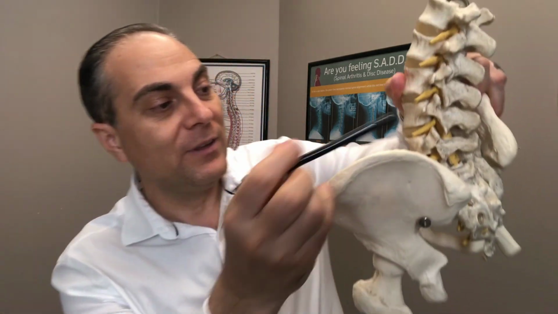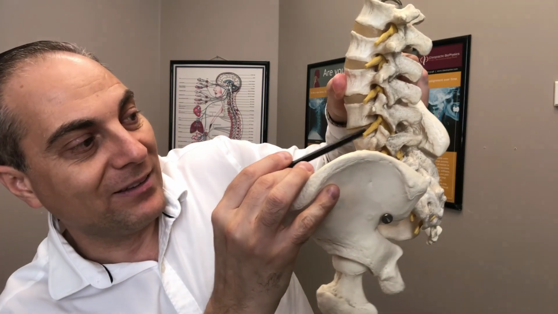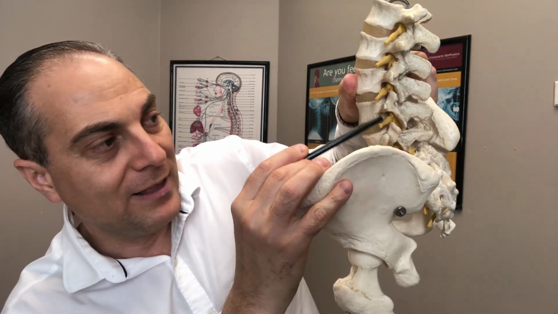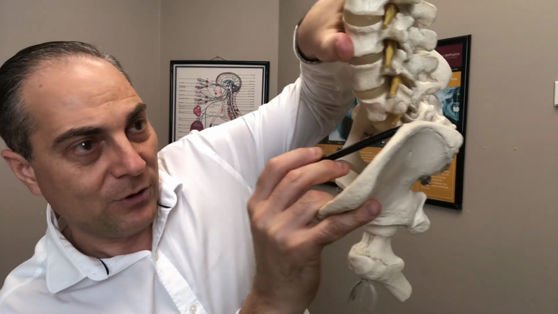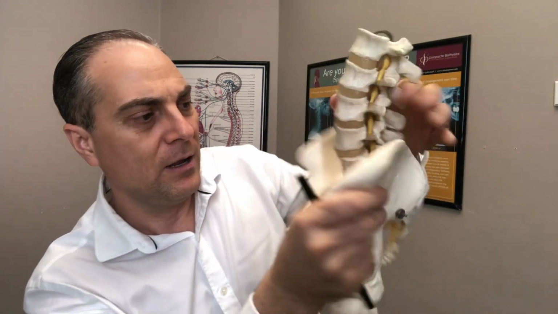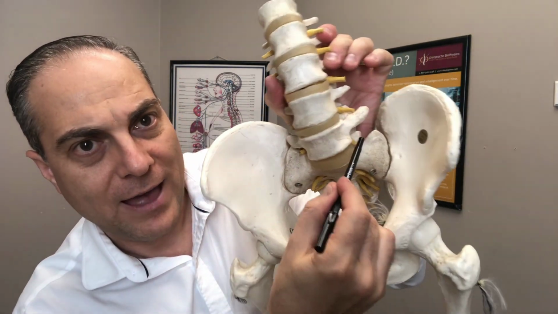And why that happens is, I'll show you here. If this area of the disc begins to bulge out and irritate this L4 nerve or the L5 nerve down here, that nerve will also distribute its signals down the back of the leg. So that can trigger sciatica.